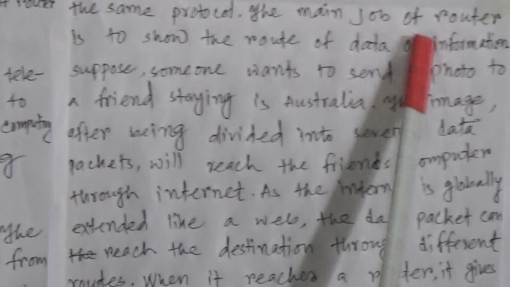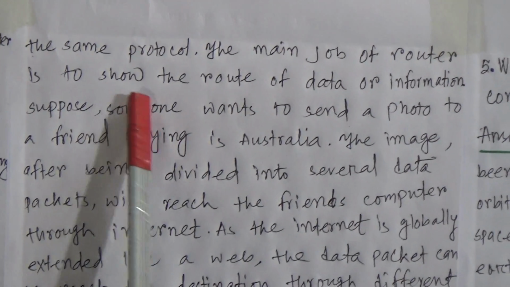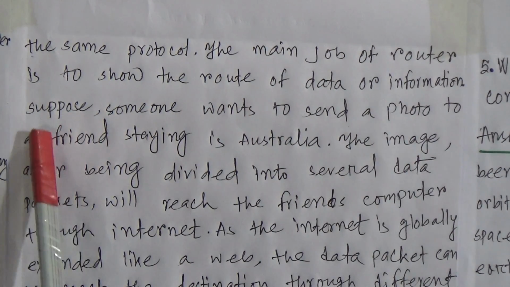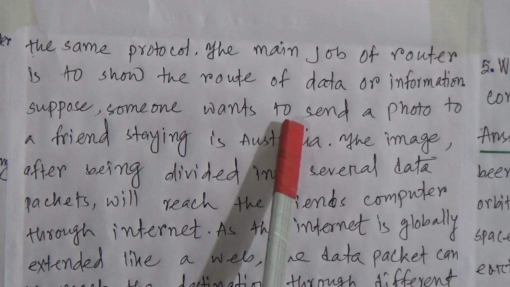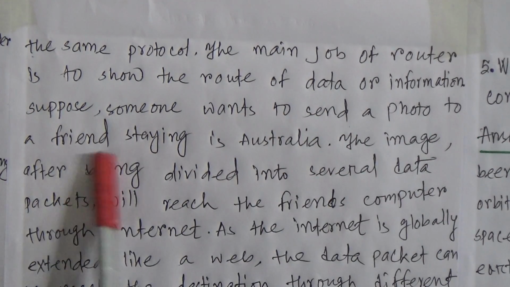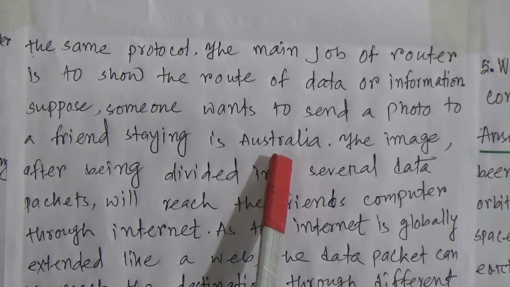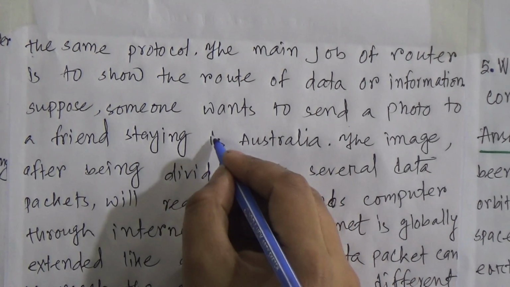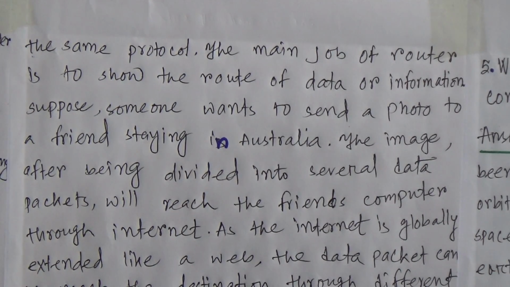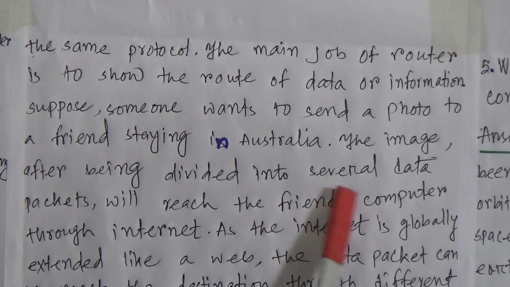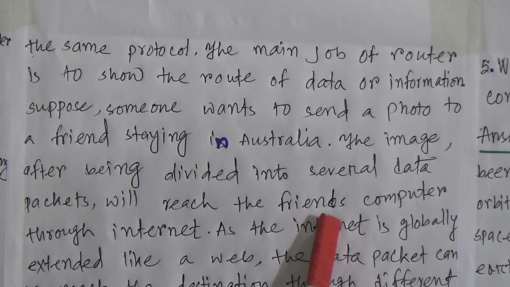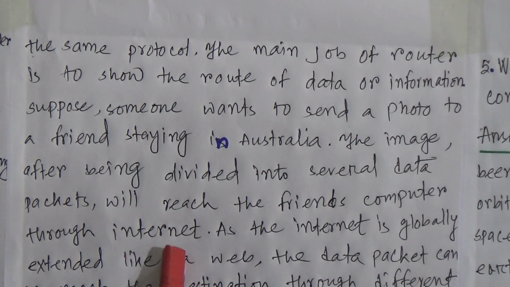The main job of router is to show the route of data or information. Suppose someone wants to send a photo to a friend staying in Australia. The image, after being divided into several data packets, will reach the friend's computer through the internet.